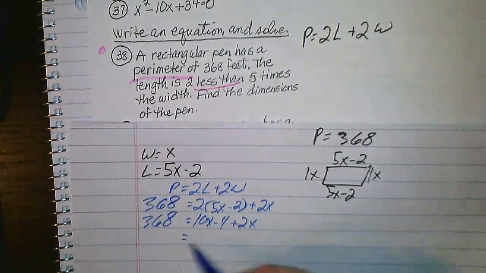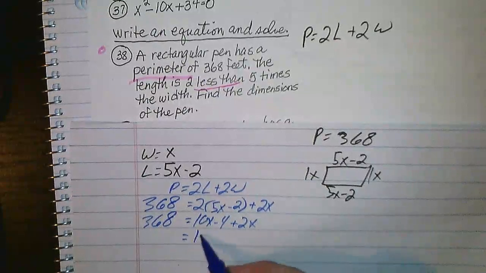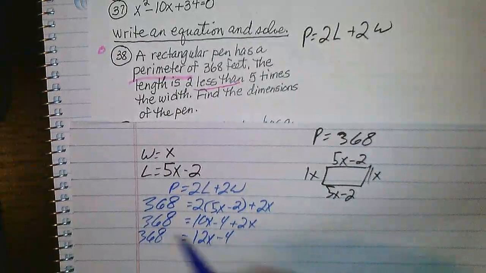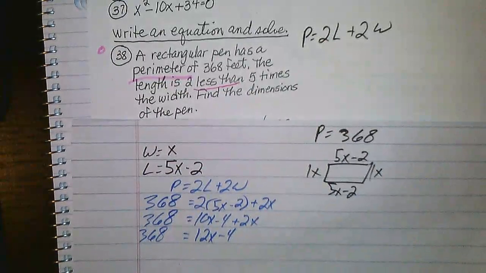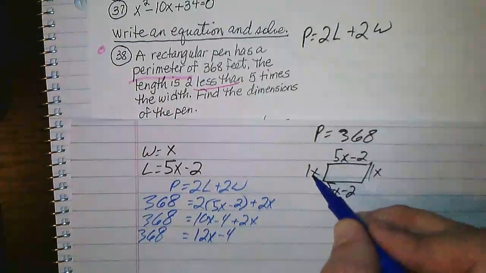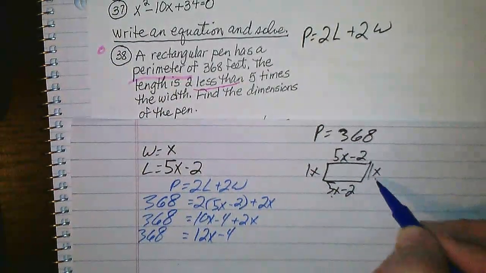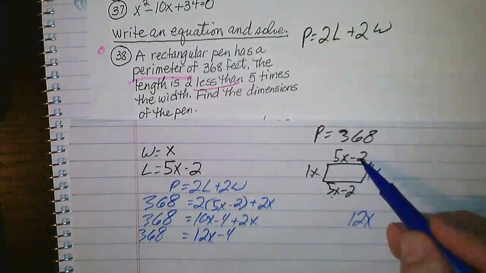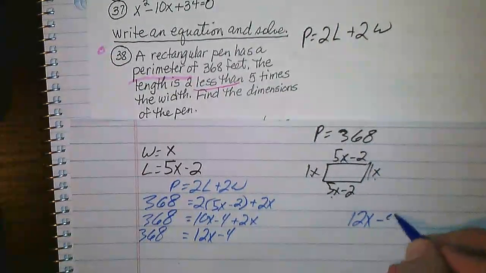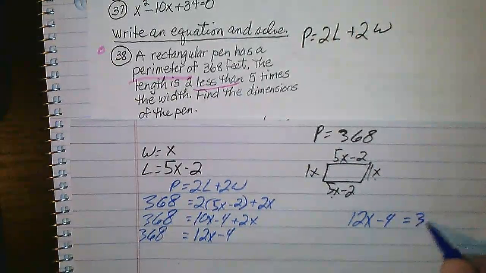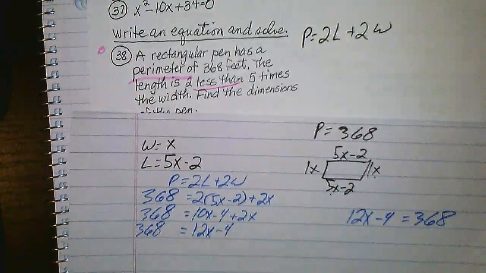And now we're just combining like terms. 10x and 2x makes 12x minus 4 equals 368. And again, just to show over here, if I took 5x plus 1x plus 5x plus 1x, that does make 12x. Negative 2 minus 2 combines into negative 4, and we are set equal to the perimeter of 368.